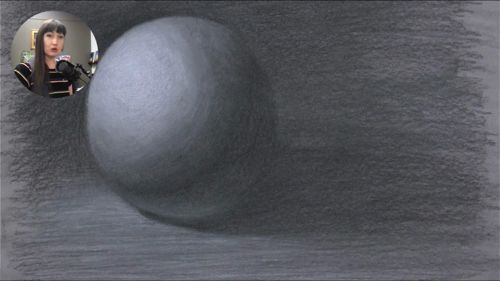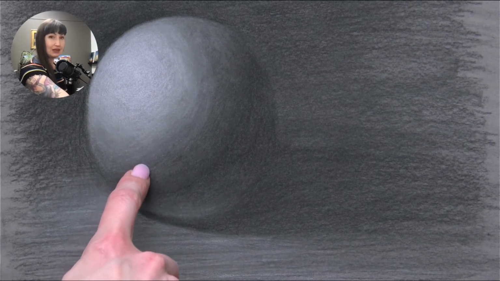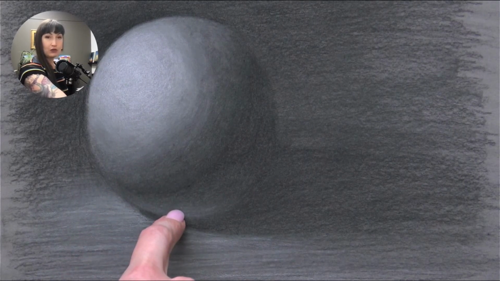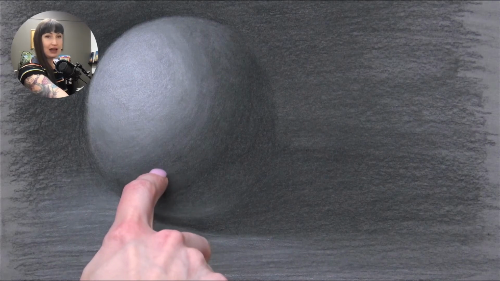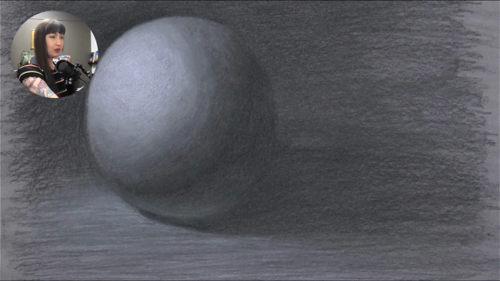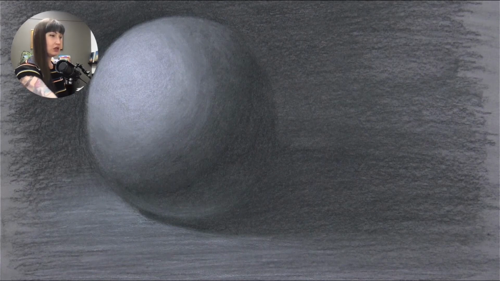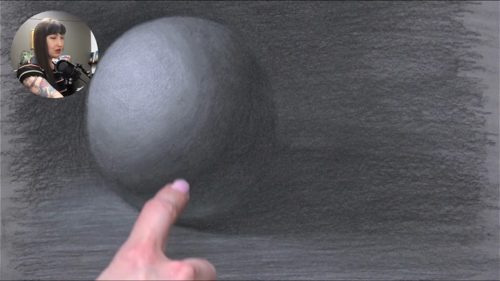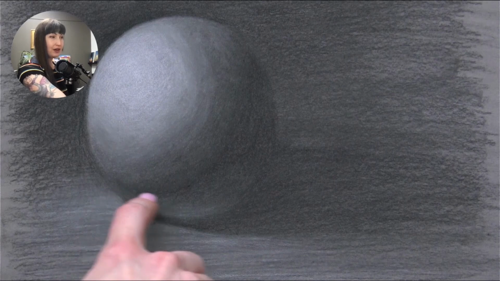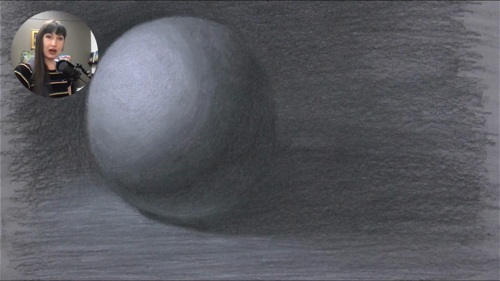And we need that to be reversed. We want the halftone to be lighter, the reflected light to be darker than anything within that halftone. And then we need some kind of clarity and non-blended area in the shadow, okay? So those are the three things that we're gonna do. Lighten up the halftone, darken the reflected light, find a core shadow in there. So let's go ahead and give that a shot.